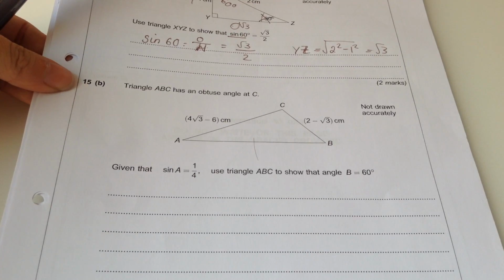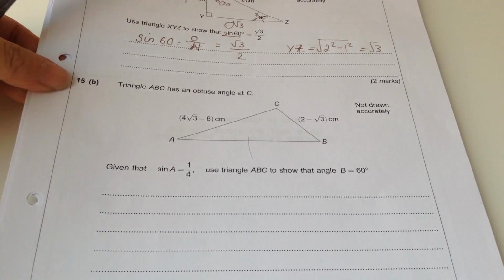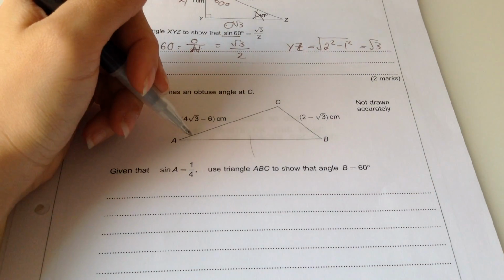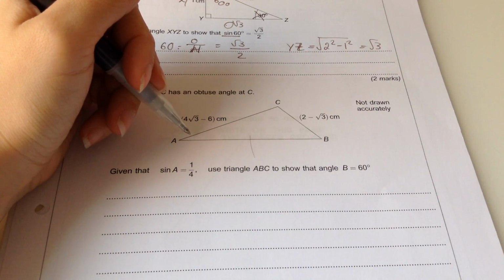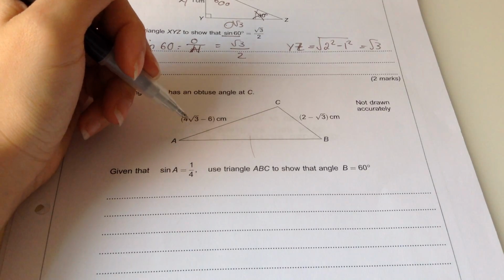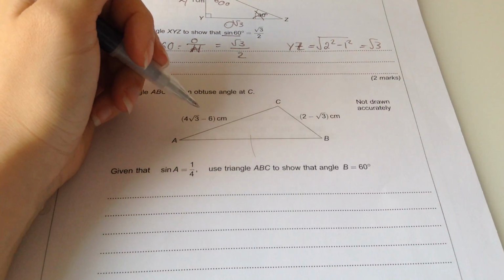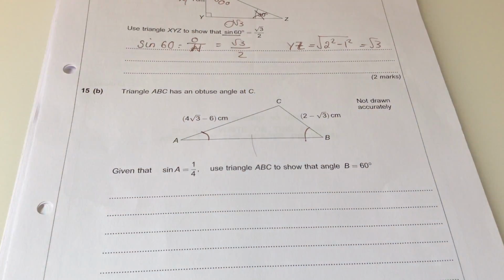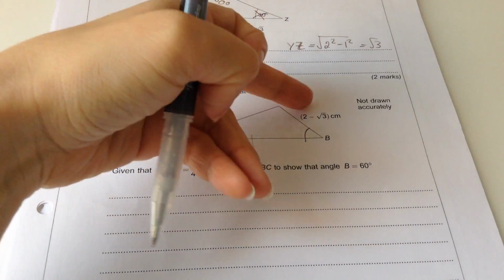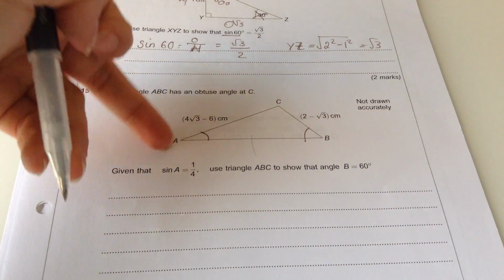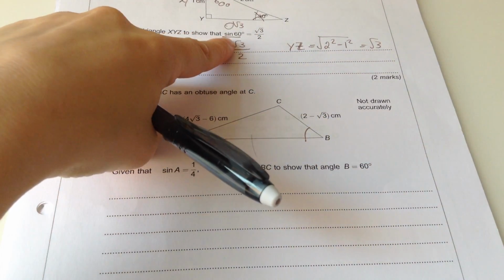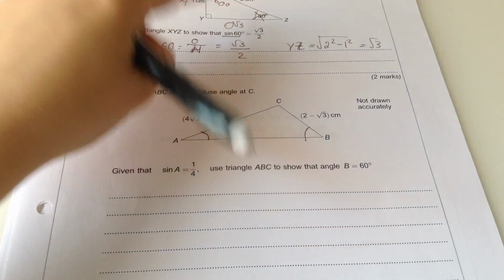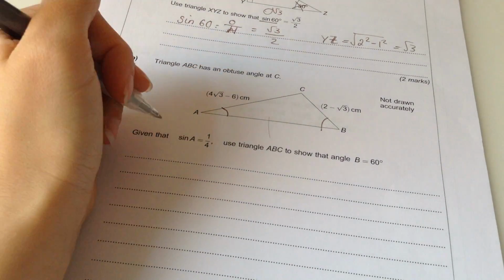Right. ABC has an obtuse angle at C. Given that sine of A is a quarter. Okay, so I'm interested in this angle and they've told me something about this, so I'm thinking sine rule. Also, they already told us that sine 60 is root 3 over 2, so it's definitely going to involve sine. Okay, so let's see.